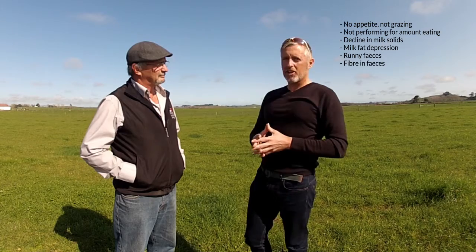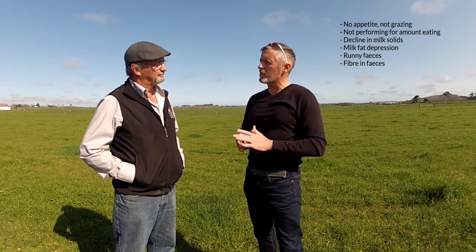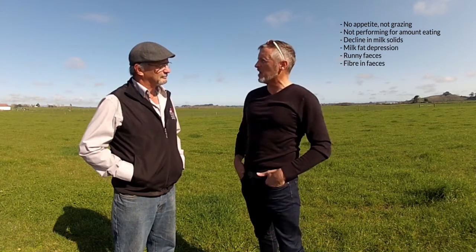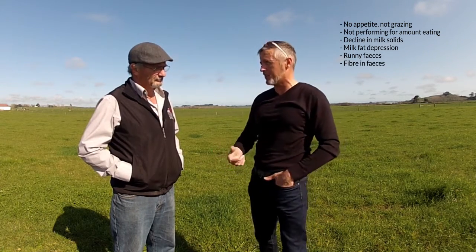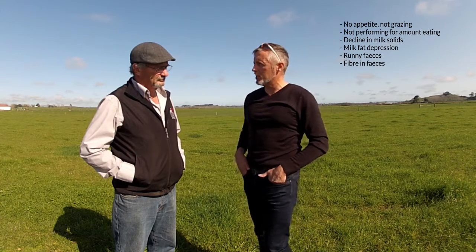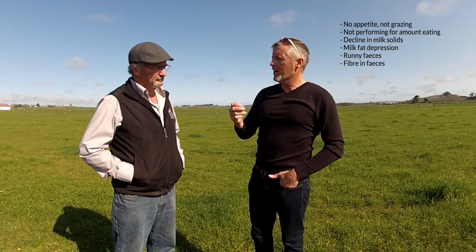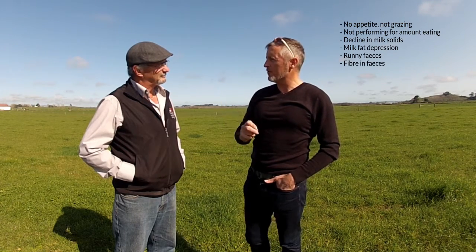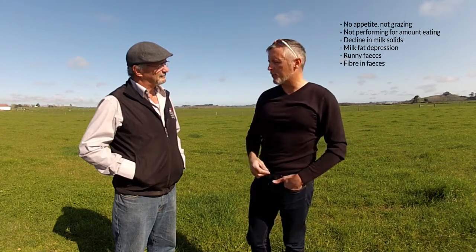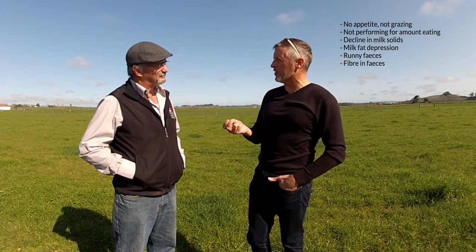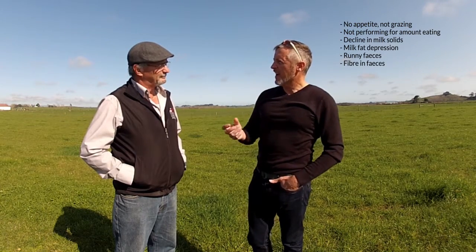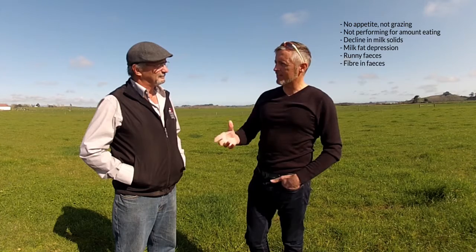For the amount of feed that they're consuming, they're probably not quite performing as well as you'd expect. They might just be 5% down on milk solids production for the amount of feed that you're making available to them, and they're actually consuming as well. So they're the things that you tend to see. You're probably noticing that the cow's just a little bit off. Sometimes you might see a little bit of milk fat depression show up with that as well. Often you'll also see some pretty runny stools, because you're getting a lot more water coming through into the intestine of the cow. So they're the sorts of signs that you will see out in the field.